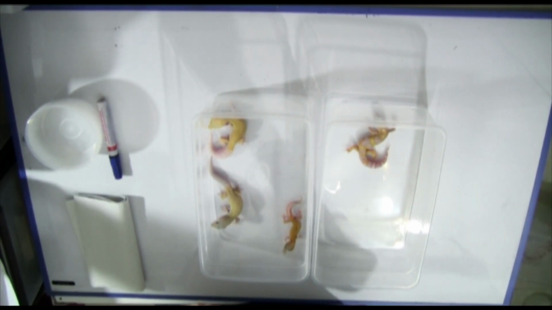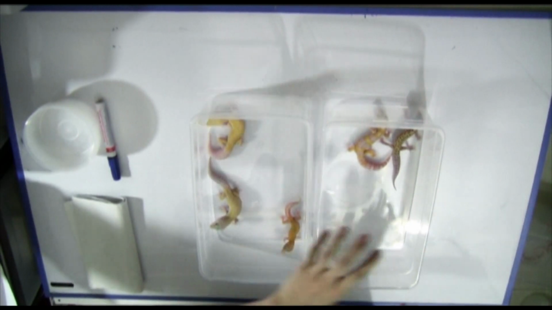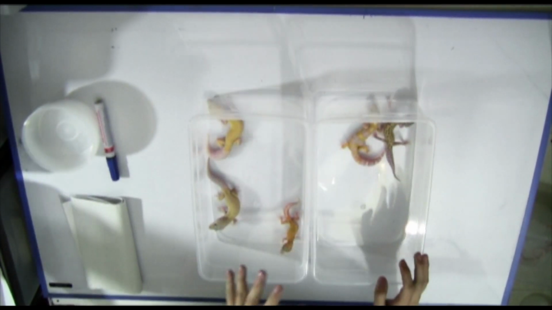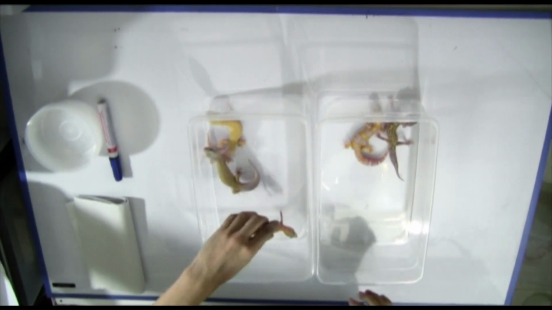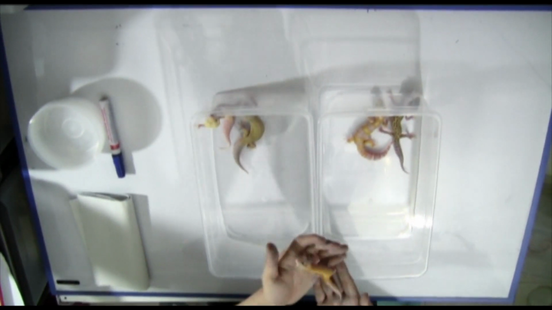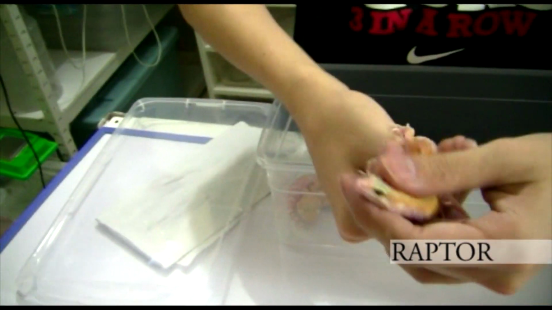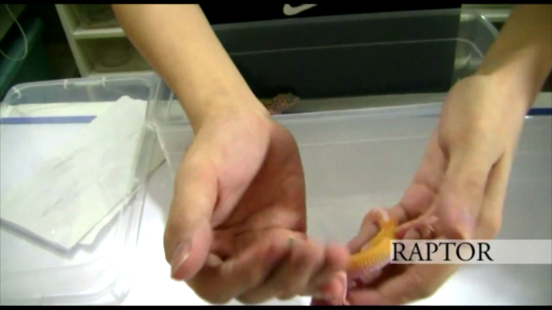And this guy is mad here. Okay, and when paired to a combination of these two genes, the tramper and the eclipse, is this. This is a raptor, and I'm sure many leopard gecko keepers would be familiar with this morph. This is an albino version of the eclipse.